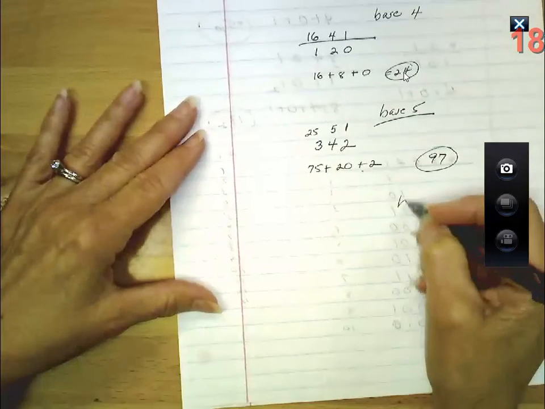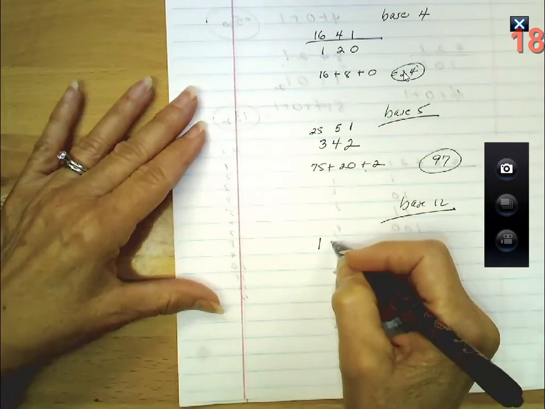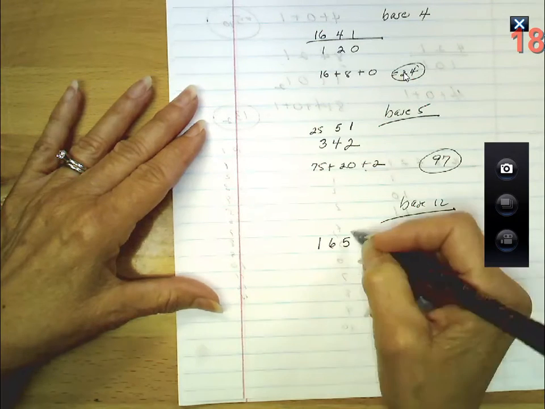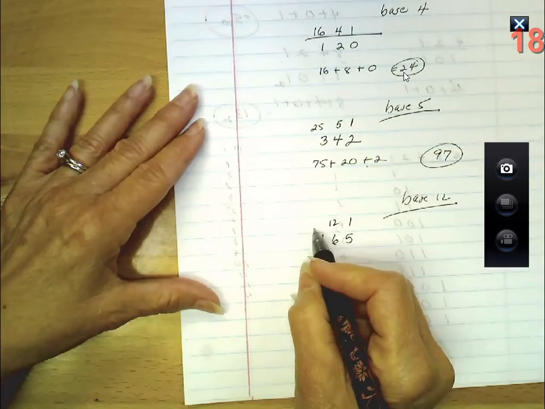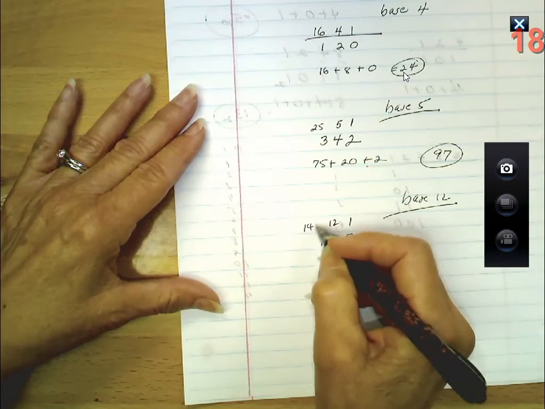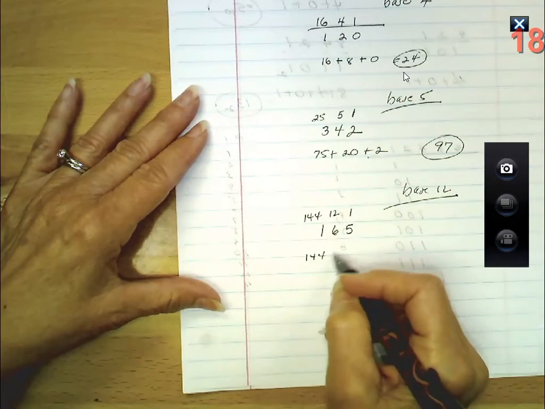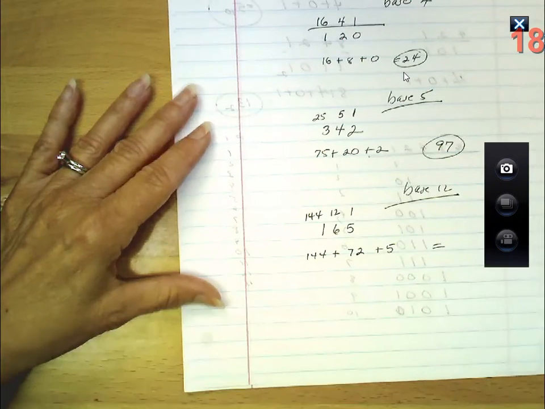Base 12. If I have 1, 6, 5, or something like that, this is 1s, this is 12. And how do I get to that one? 144. Multiply by 12. So that's 144 plus 72 plus 5, and whatever that adds up to.